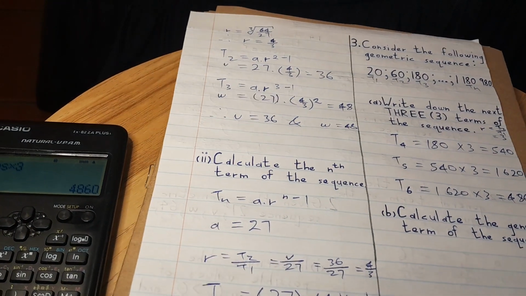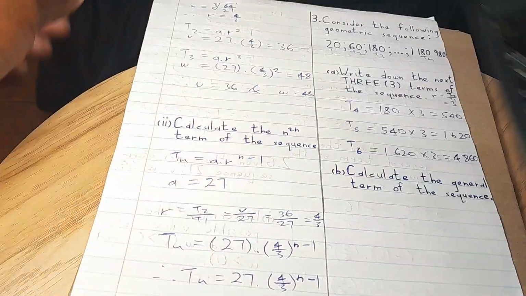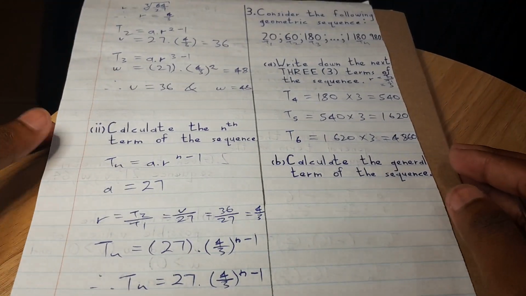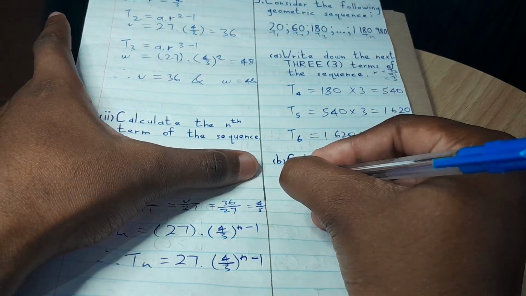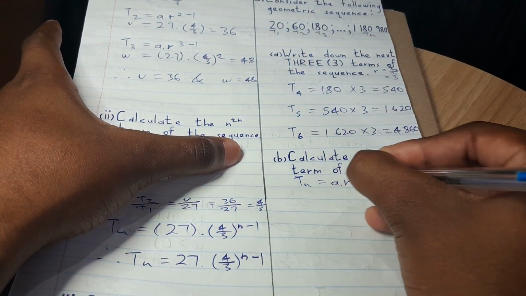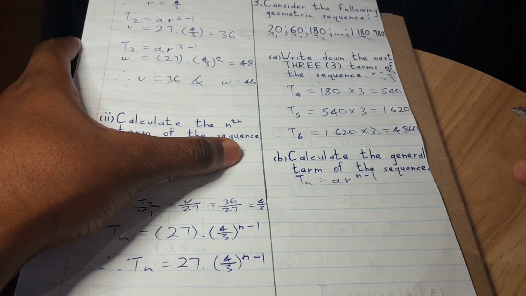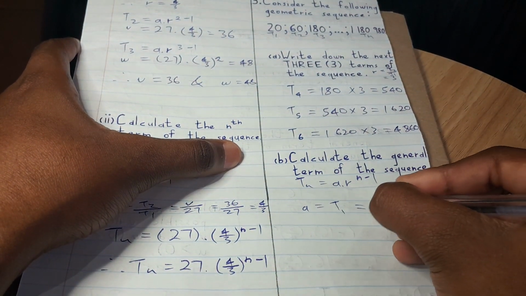And then B states, calculate the general term of the sequence. Once again, the formula for the general term is A times R to the power n minus 1, right? So A is T1, which is 20.